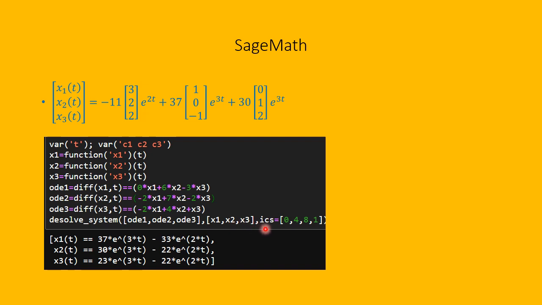And the initial conditions are the following. At time t equals 0, x sub 1 will be 4, x sub 2 will be 8, x sub 3 will be 1. When we execute this cell by hitting Shift-Enter, this is the output. X sub 1 of t is 37 e to the 3t minus 33 e to the 2t. Let's check this one to see if it agrees with what we have up here. First of all, let's look at this and figure out what the e to the 3t term is. Well, we have here an e to the 3t also here. So what we get is 37 times 1 times e to the 3t plus 30 times 0 times e to the 3t, and that does add up to 37 e to the 3t.